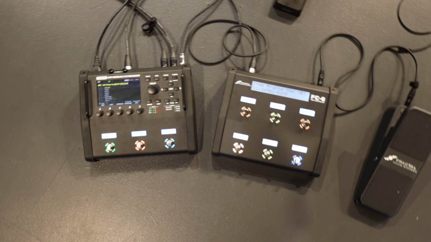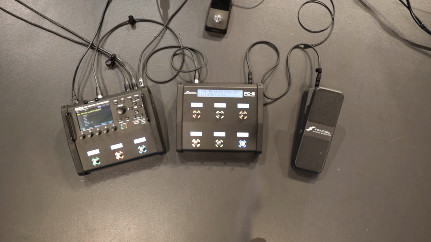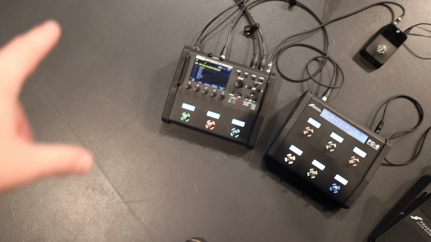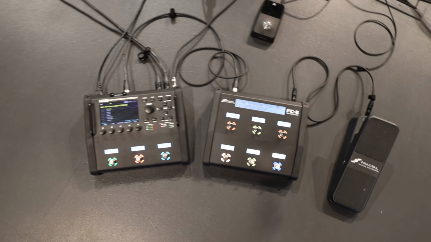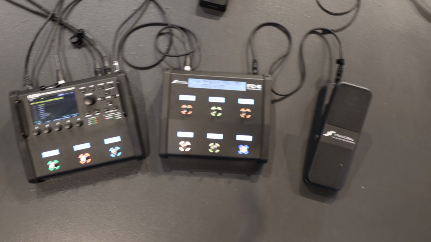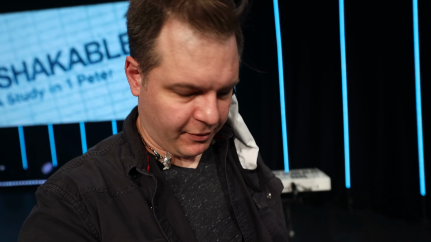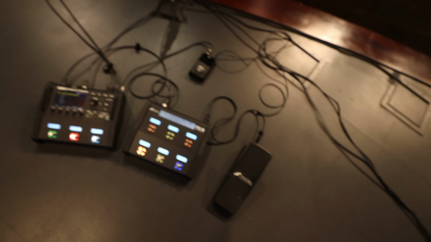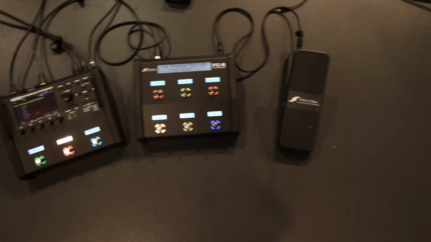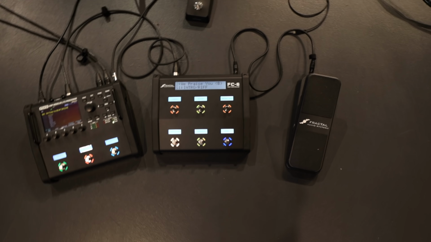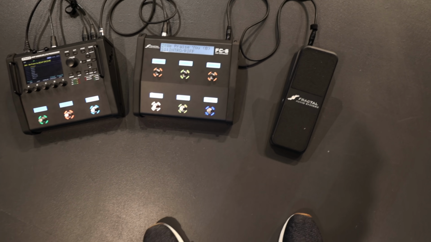So another thing I like about this setup is how clean it is. A lot of times I'll have an FX3, so there's this big rack unit over here. With the FM3 and the FC-6, it's just sitting here at my feet. I've seen people ask what kind of board they should get to mount the FM3 and the FC6 on. Personally, I'm not a fan of putting these units on a board, so I like just having them in front of me on the floor. And you can arc them in a semicircle here too, which is cool.